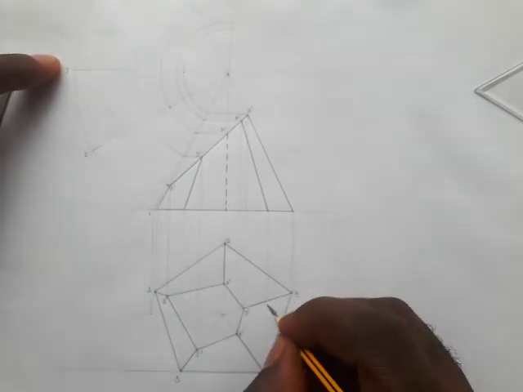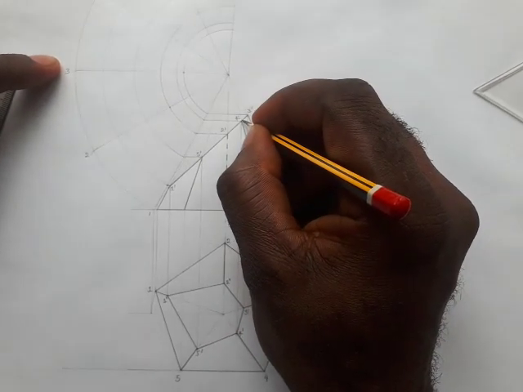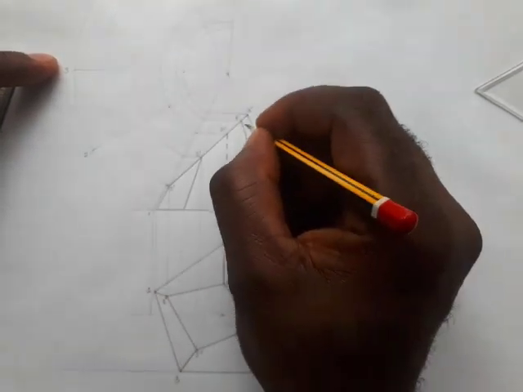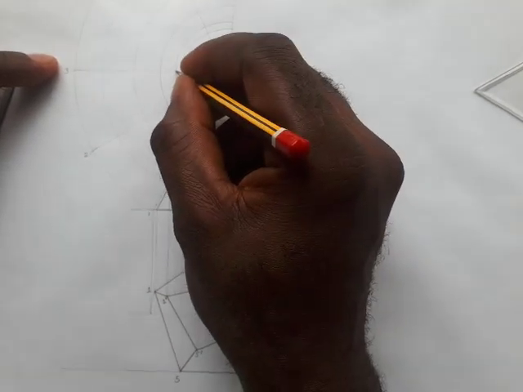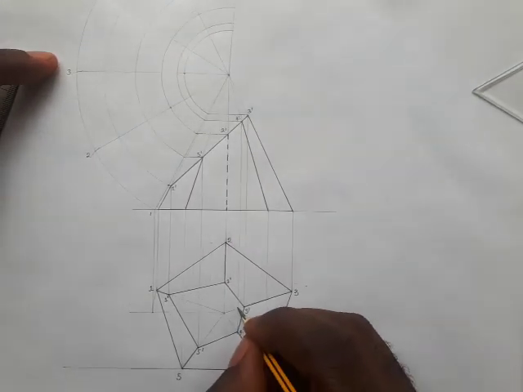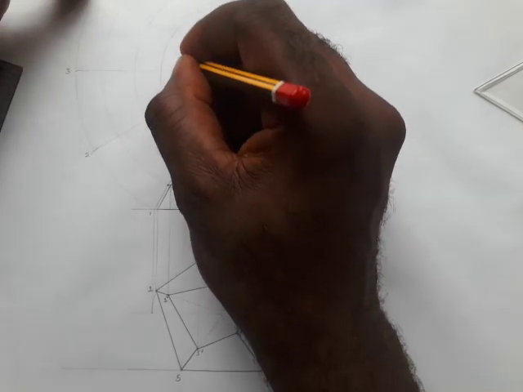3 prime. 4. This is 4. Now you might be tempted to put 4 here. That is why these numbers and numbering are very, very important. You might be tempted. So no, that's not it. So 4, you trace 4 prime. Remember, against 4. So you move. This is it here.